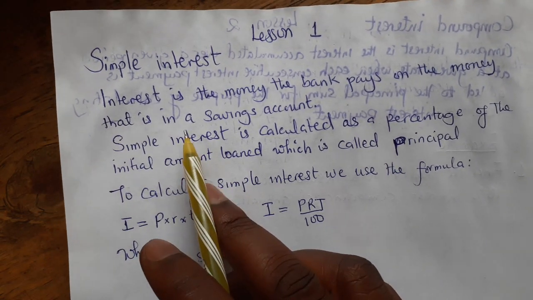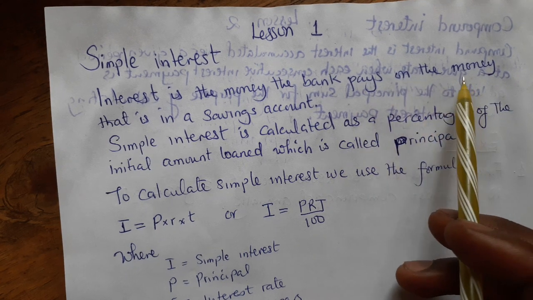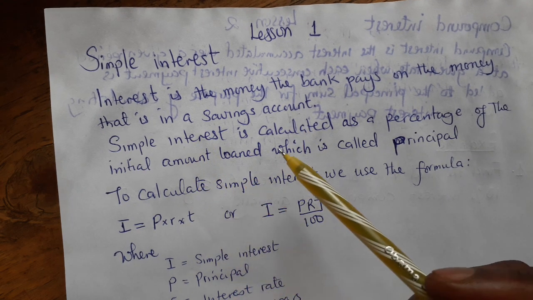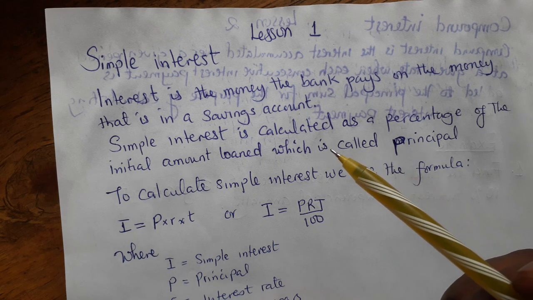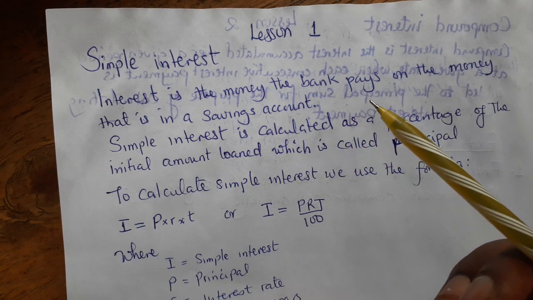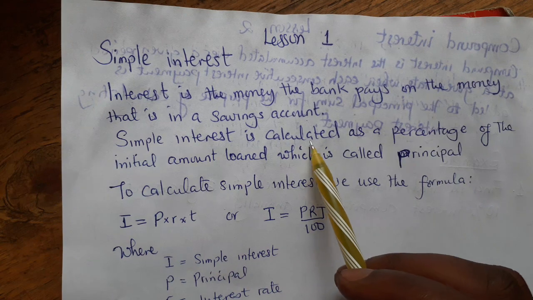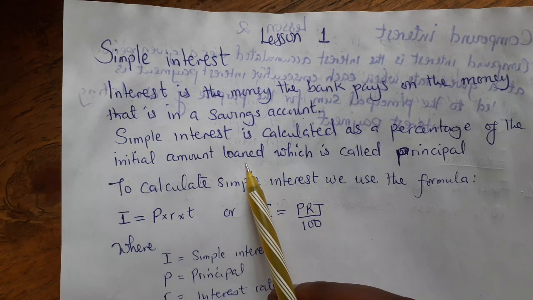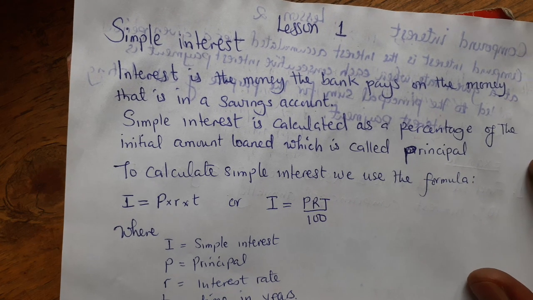So I gave a definition here. Interest is the money the bank pays on the money that is in the savings account. So when you go and deposit money in your account, the bank uses that money. For using your money, the money that the bank gives you, or the money that you make as a result of putting money in your savings account, that is what we call interest. And simple interest is calculated as a percentage of the initial amount loaned, which is called principal. That amount which you have deposited is called the principal.